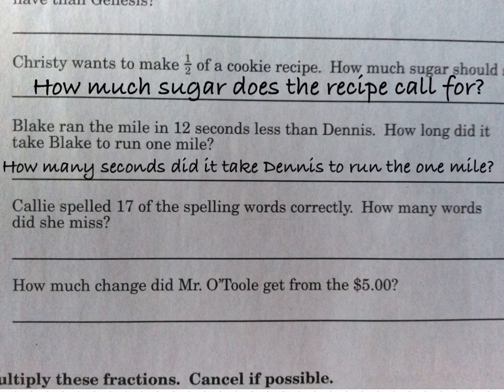Okay, F, you might still be writing the other one. F, Callie spelled 17 of the spelling words correctly. How many words did she miss? Well, if this was us, we know we do 20 words each week, and so we could tell you that she missed 3, but we don't know if that's the case for her class.